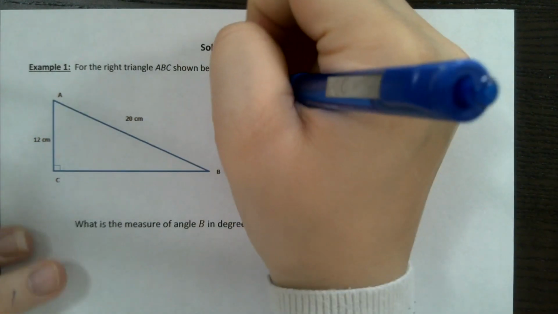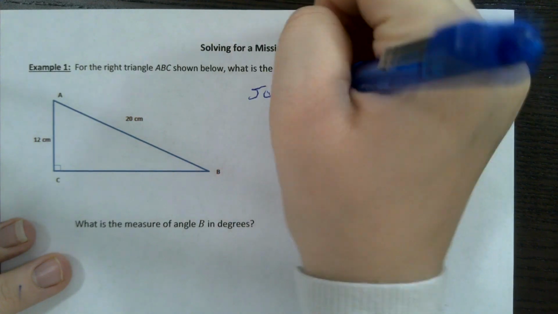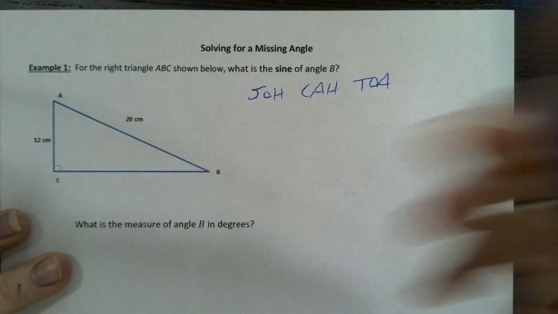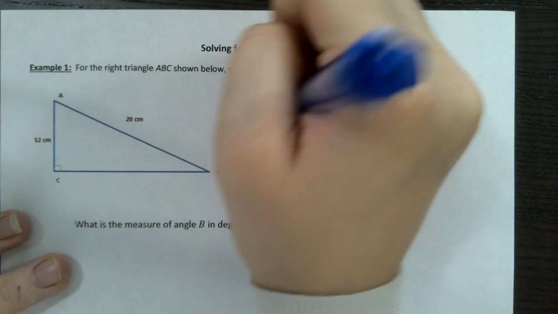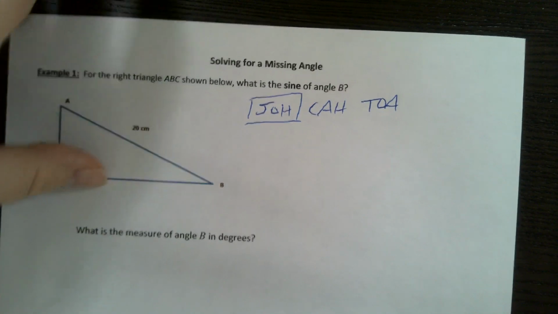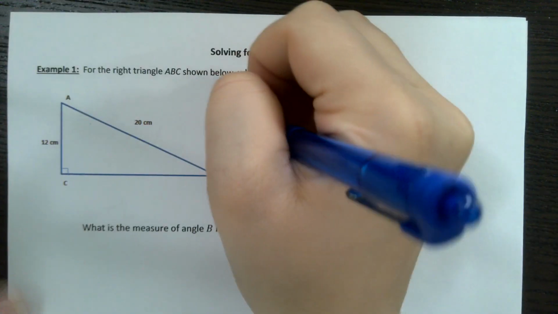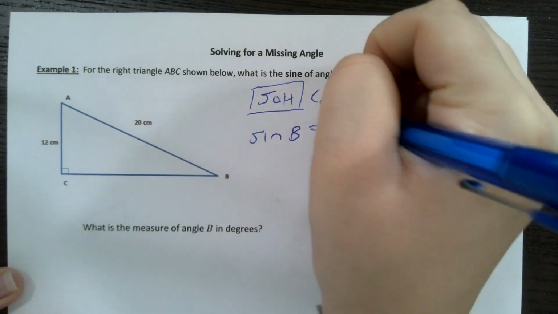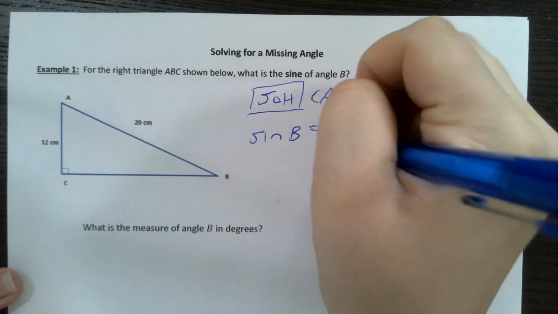So let's think back to our SOHCAHTOA. And we know that sine here, our S, is the one that we're looking for because our problem is asking for the sine of angle B. So sine means opposite over hypotenuse. So our sine of B here is going to be our opposite side over our hypotenuse.